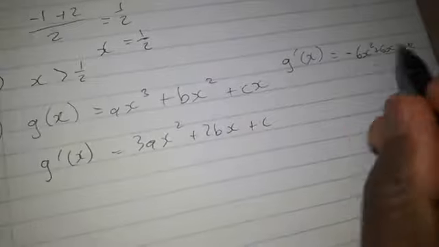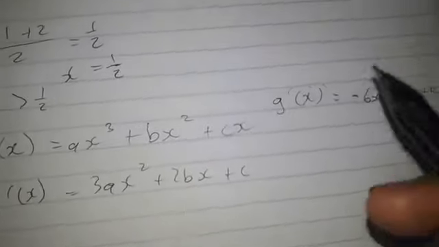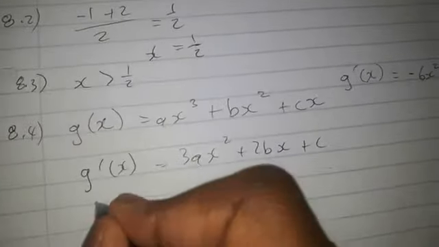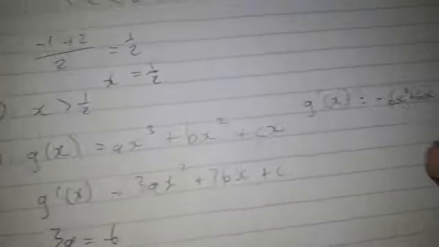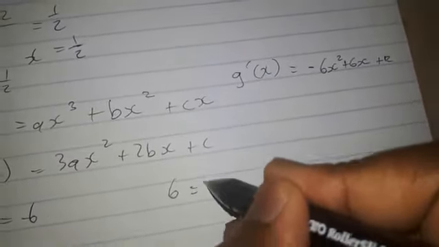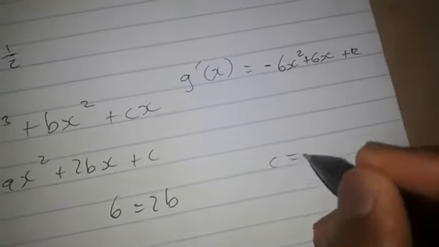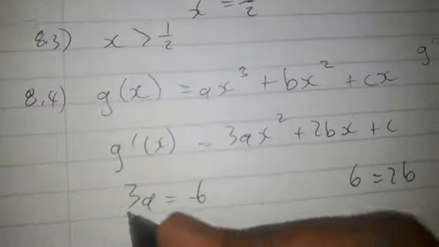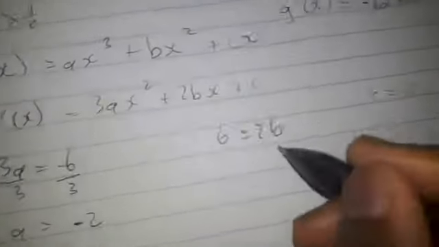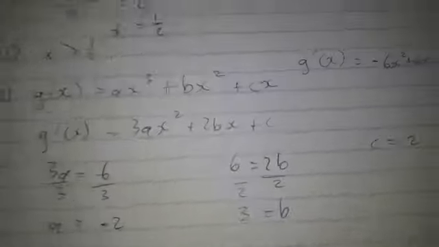Now if you think of it, we said mix and match. So technically, the -6 goes with 3a. 3a is equal to -6. The 6 goes with 2b. 6 is equal to 2b. The 12 goes with c. That's it. Here, divide by 3, divide by 3. a is equal to -2. Here, divide by 2, divide by 2. b is equal to 3, c is equal to 12.